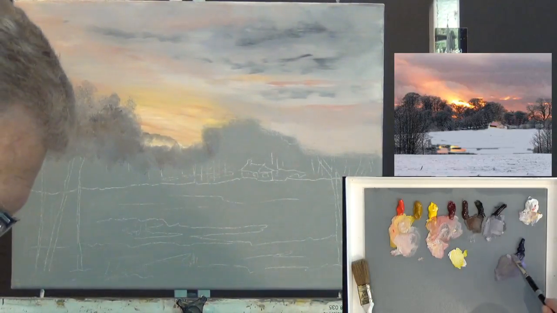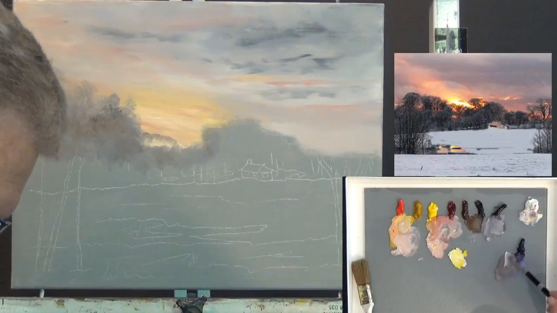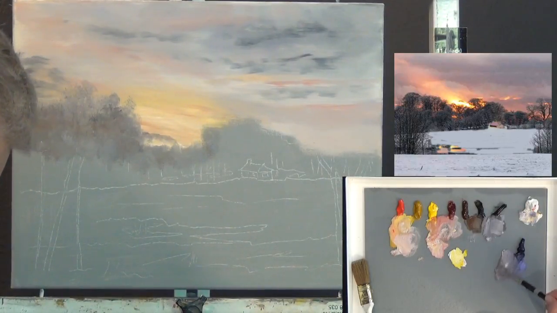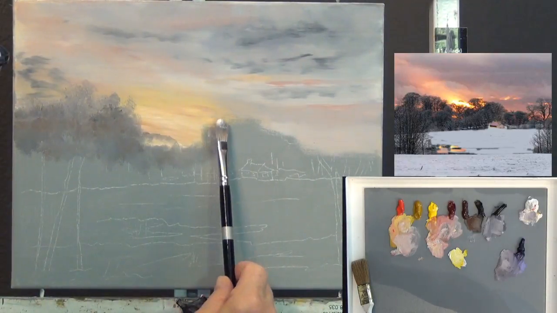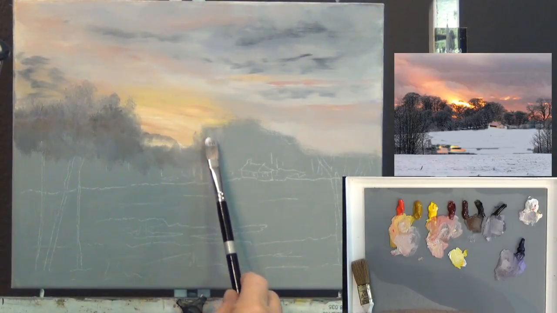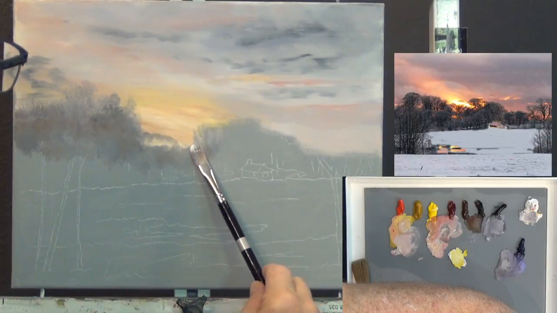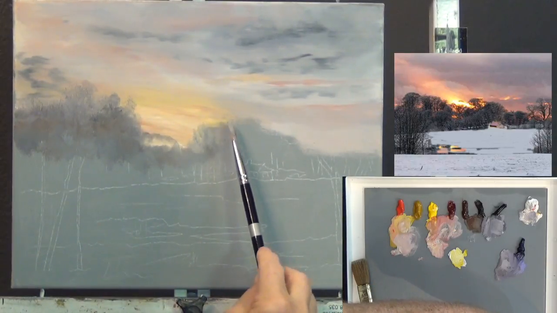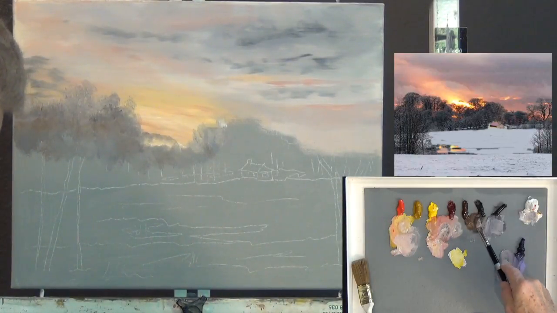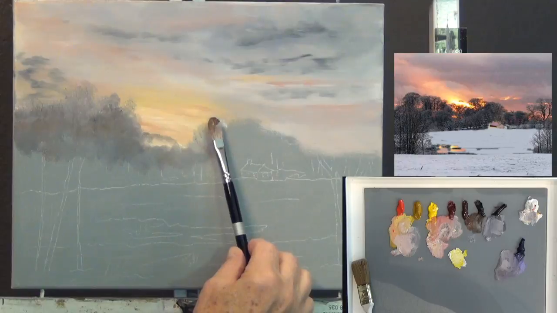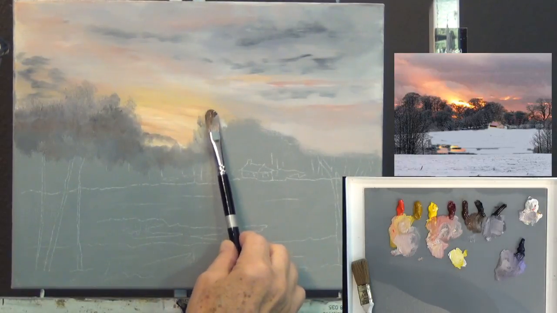So that value, it's hard to tell it from the canvas, isn't it? That's because my canvas is a value 5, and what I'm putting in there is about a value 5. So I want to put in a few more trees here, get some darker ones, stand up above the light here about in this area.